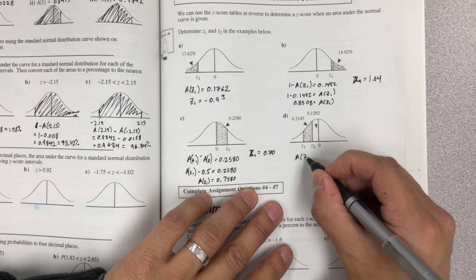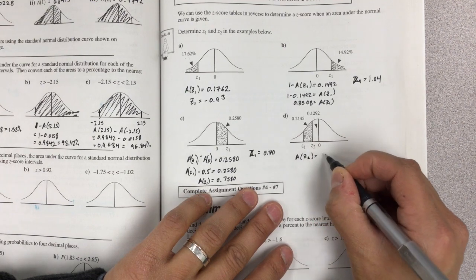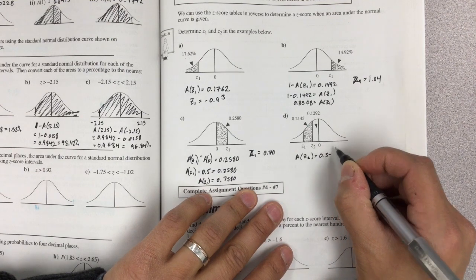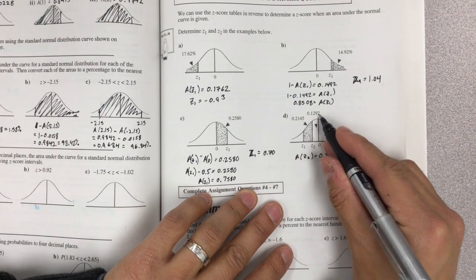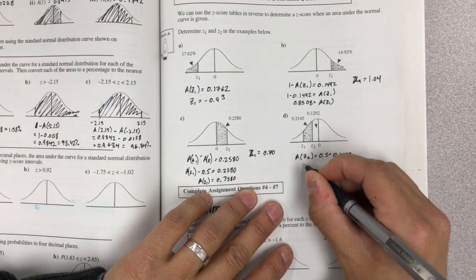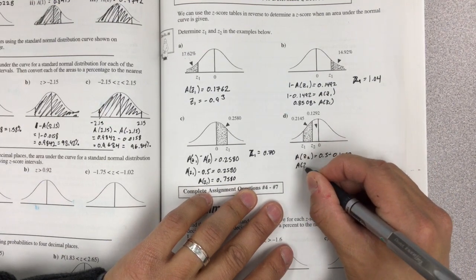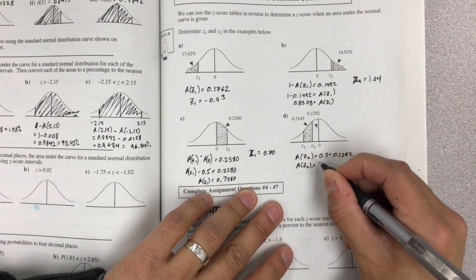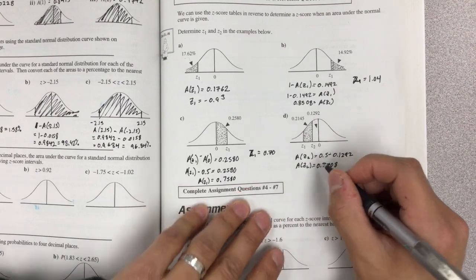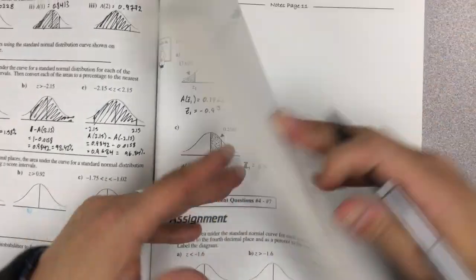The area of Z2 is equal to 0.5 minus this 0.1292. So my area of Z2 is equal to 0.3708.